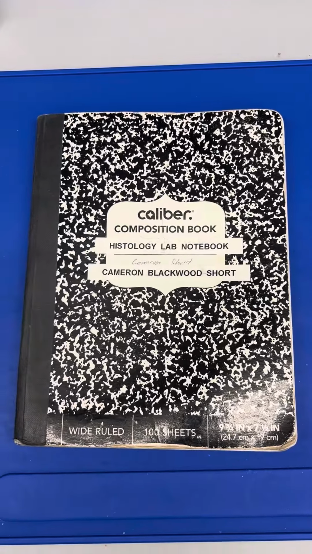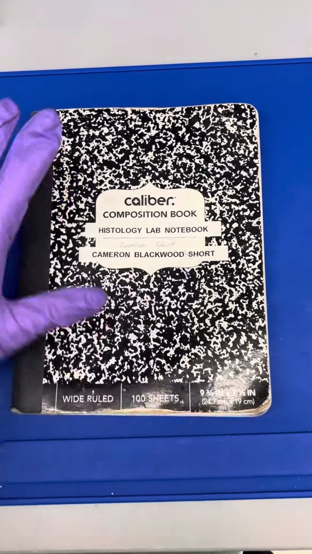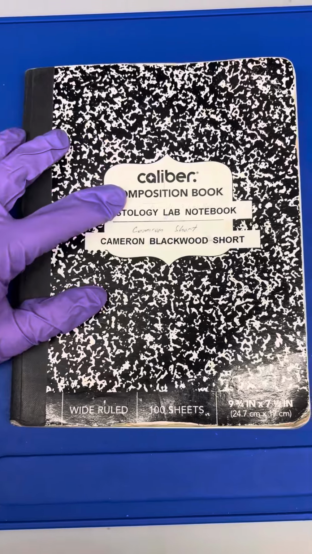Hey Lab Techs, this is Cam with the Seese Lab, and I just wanted to show you generally how I lay out my histology lab notebook for this lab.